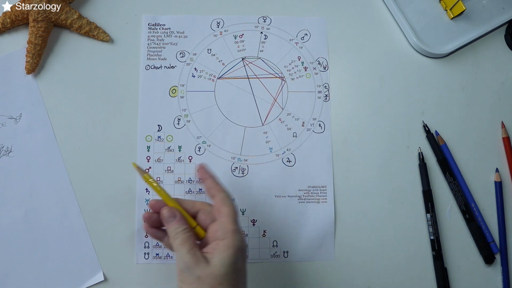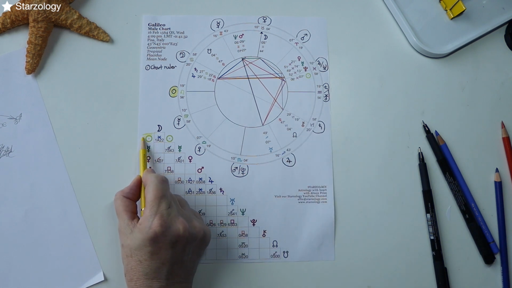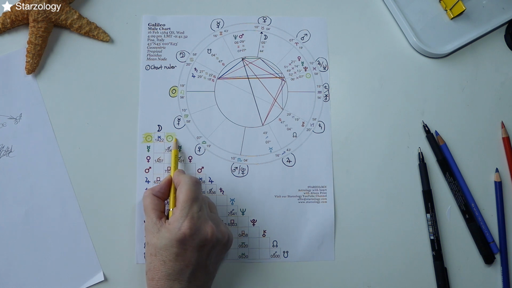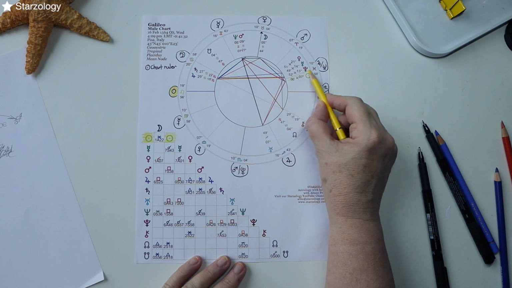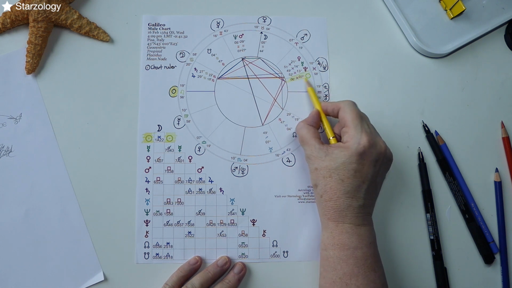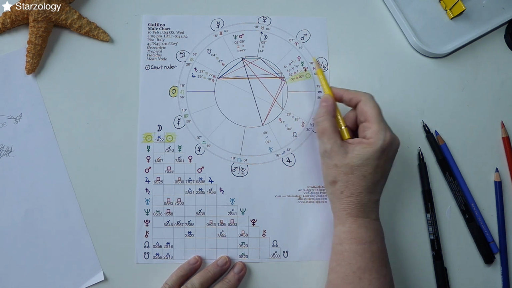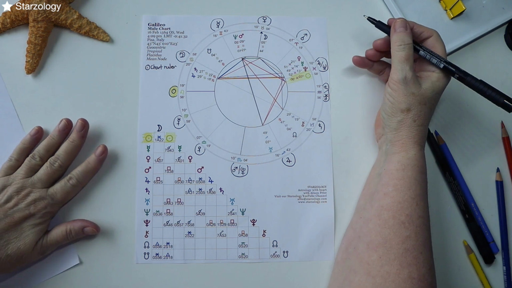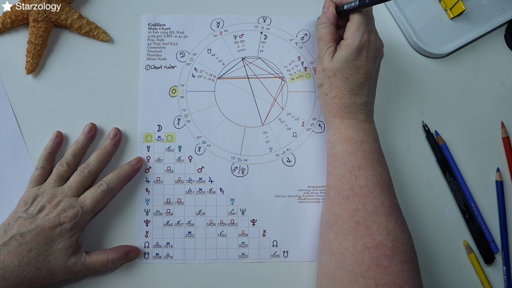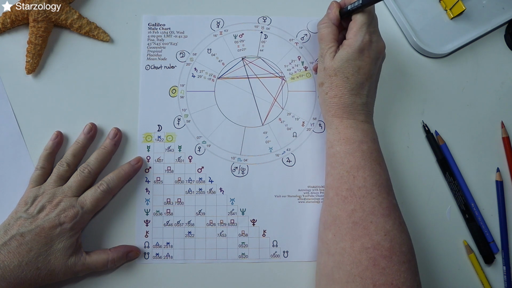When I've decided what the chart ruler is, in this case it's the ruler of the ascendant, which will be the Sun, I colour that in yellow. Everywhere the Sun pops up on this chart now, I will be colouring it in yellow because it is the chart ruler and it's a highly important planet in any chart, and very often it is the most important planet. So everywhere where we see the Sun now, we're going to actually be colouring that in yellow.